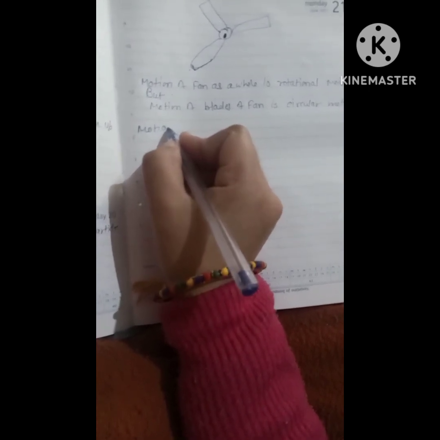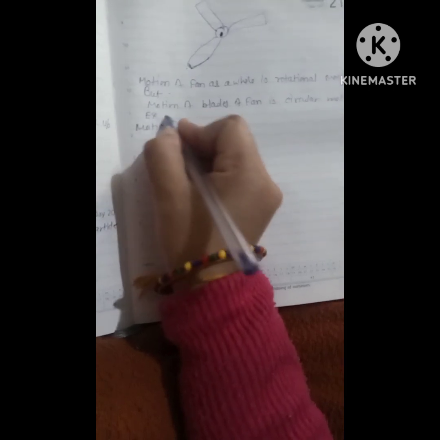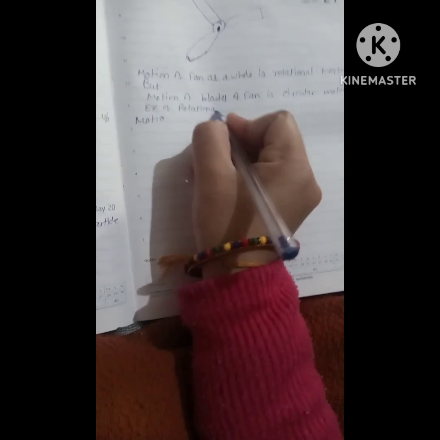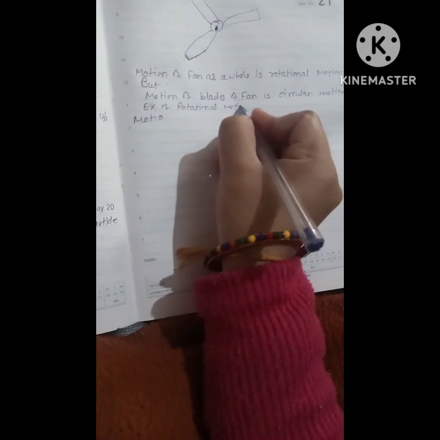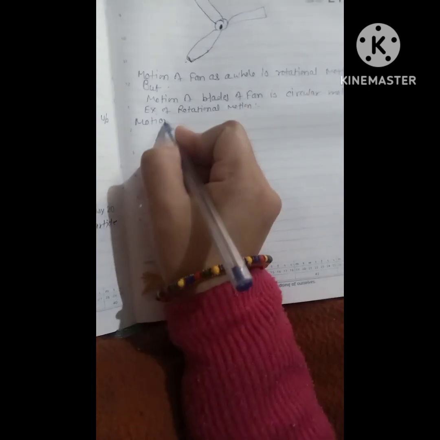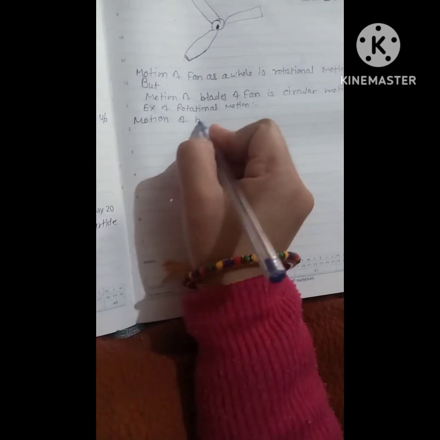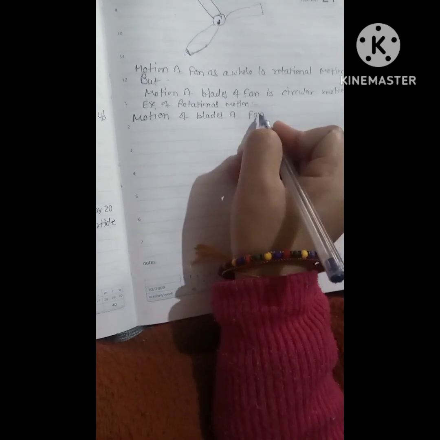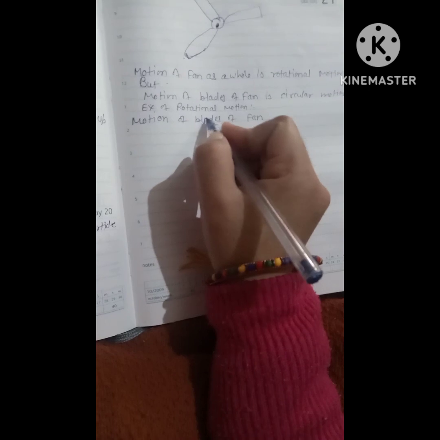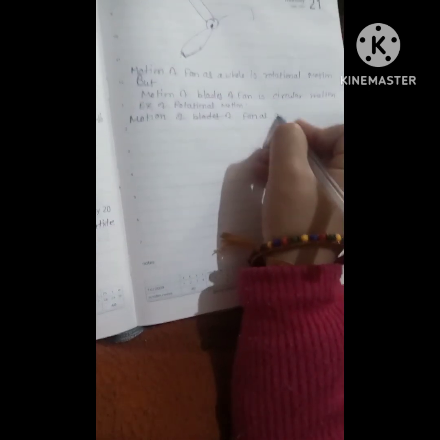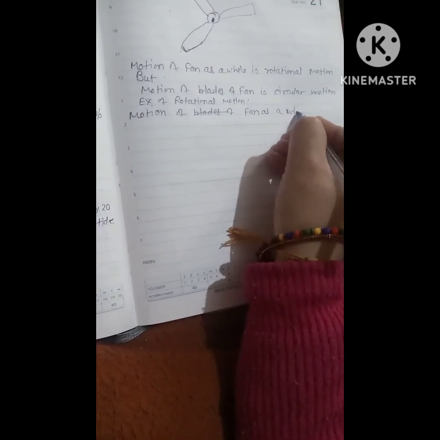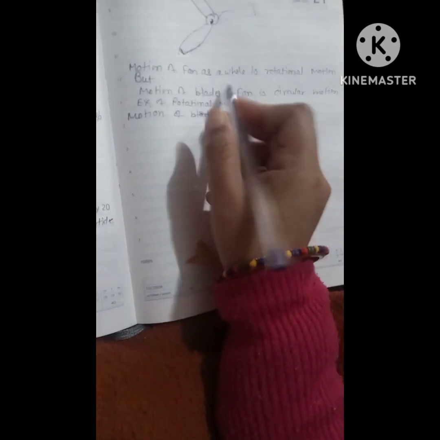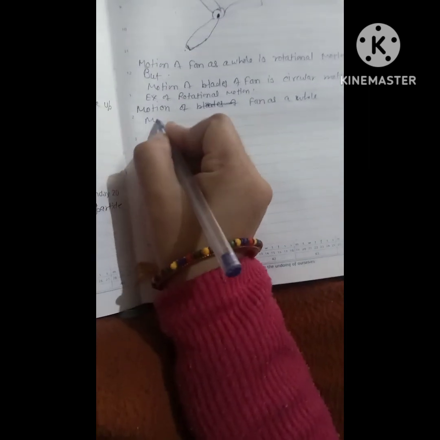Now, examples of rotational motion. Motion of the fan as a whole is rotational motion, but the motion of the blades of the fan is circular motion.